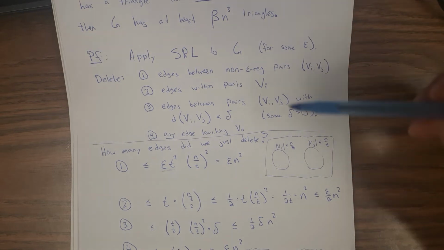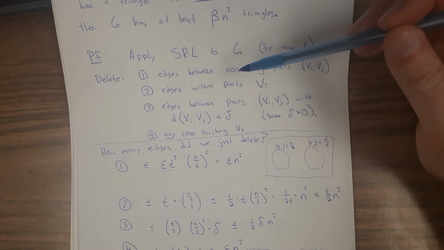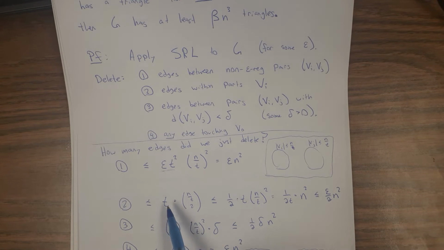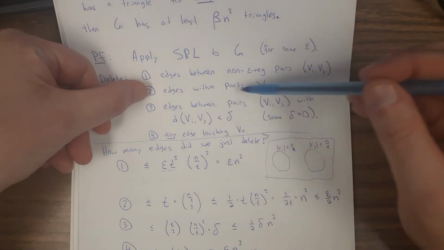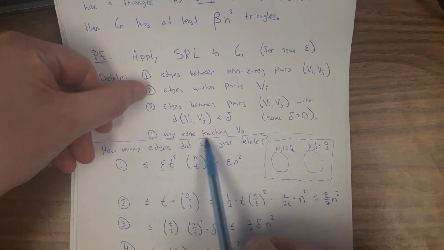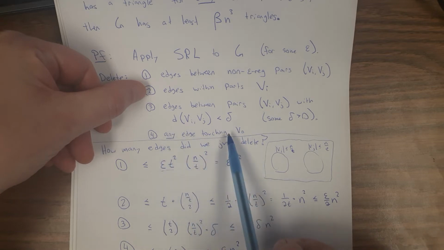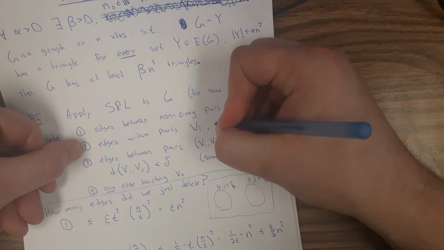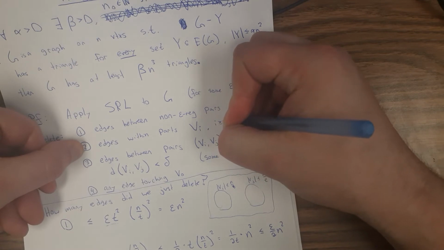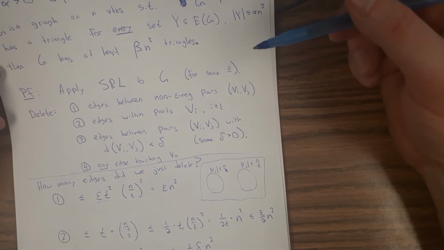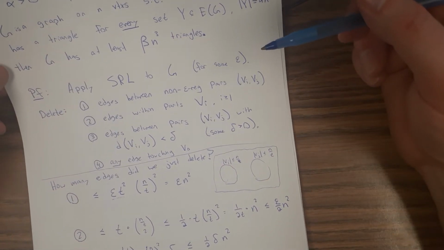Okay, what about step 2? We deleted edges within parts. Well, there's t parts. There's t plus 1 parts, but I'm not going to talk about V naught later. We delete all the edges touching V naught in the last step. So for step 2, this is a little bit picky and technical, but let's say we're just deleting the edges within V1, V2, and so on, not V0.